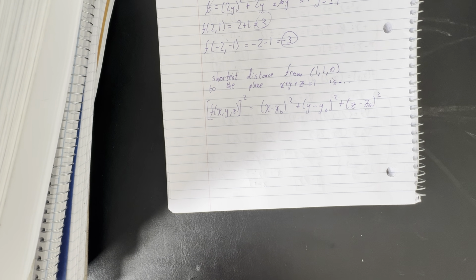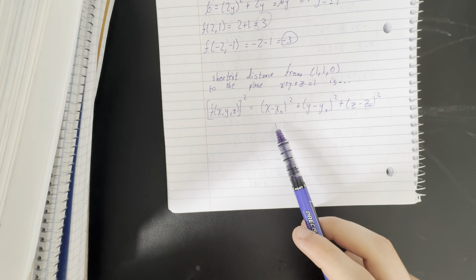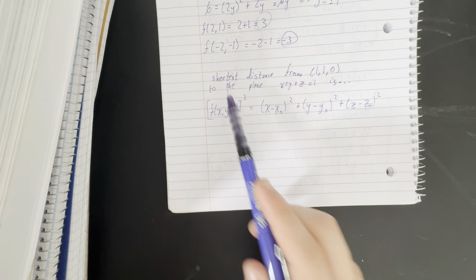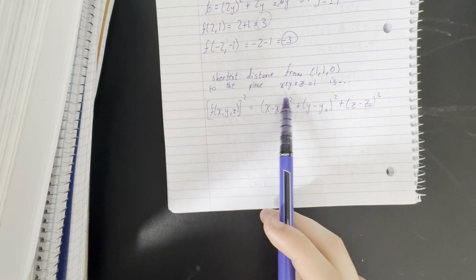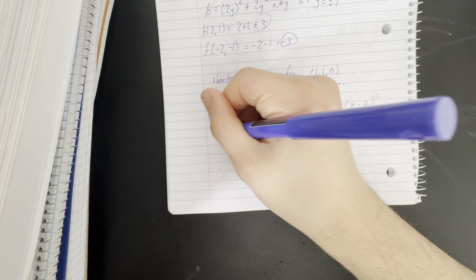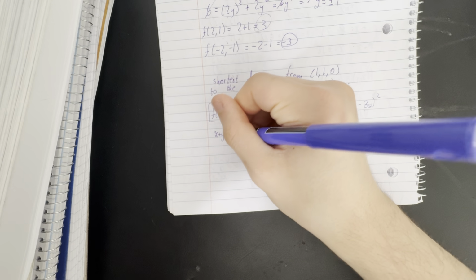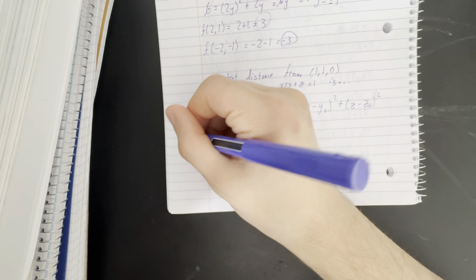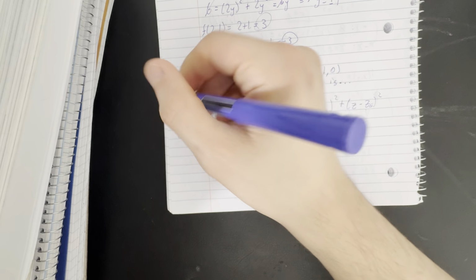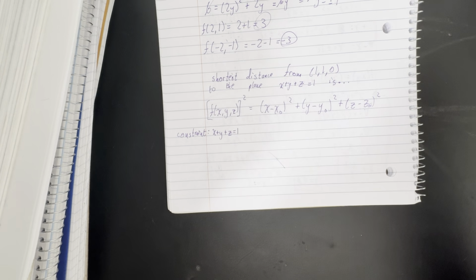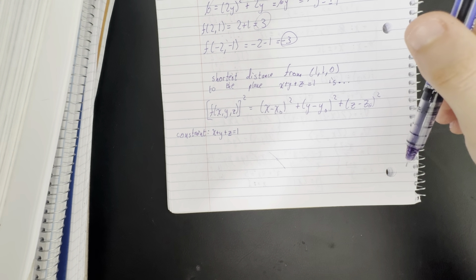Okay, and then what was it? Yeah, so this is our function, and we're trying to minimize this function, right? We want the shortest distance, so we're trying to minimize this function using this constraint, x plus y plus z equals 1. So this is our constraint, and then this is the function we're constraining, okay, the distance function.